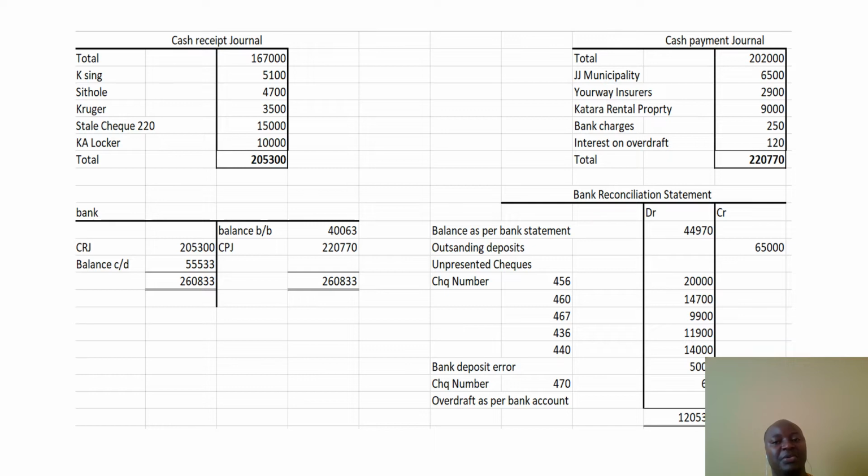In your bank account, that is in your general ledger. So your bank account has the balance at the beginning of the period. It's unfavorable, so it's going to be on the credit side, isn't it? It's going to be on the credit side. So your cash receipt journal total comes on the debit side, and then your cash payment journal total will come on the credit side.